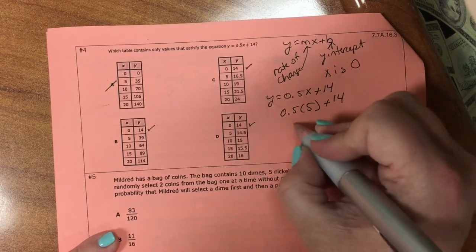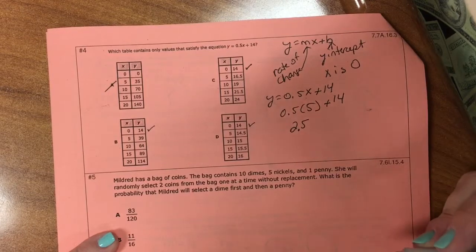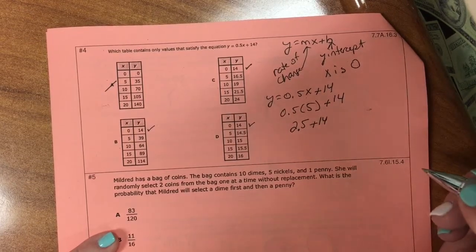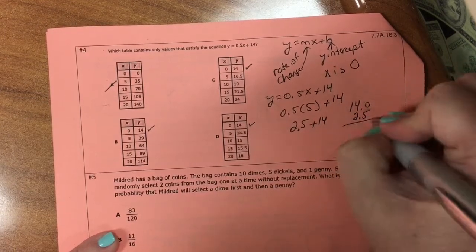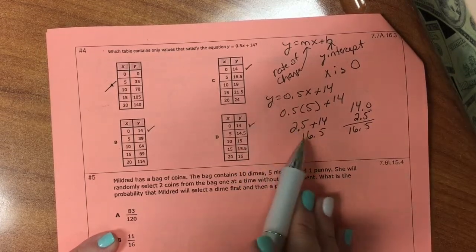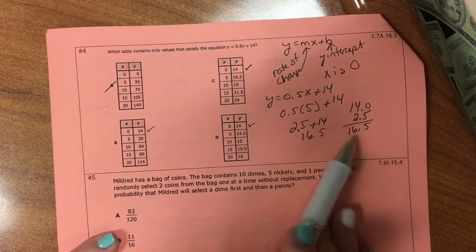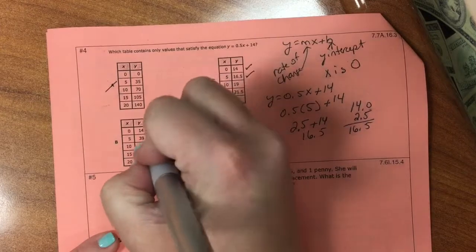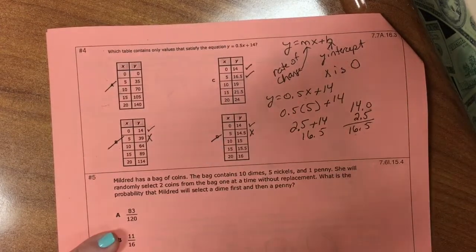Well, 5 times 5 is 25, and I put my decimal in, I would get 2.5. Add the 14, so that's 14 plus 2.5 is 16.5. So when x is 5, my y value is 16.5, which is what C says. B does not say that, so B is gone. And D does not say that, so D is gone.